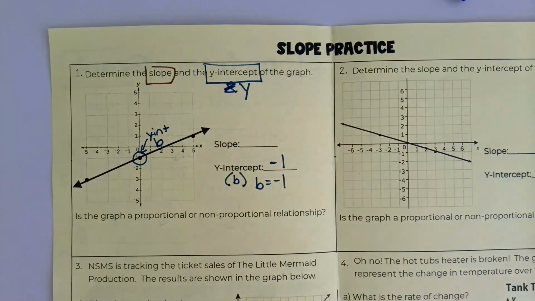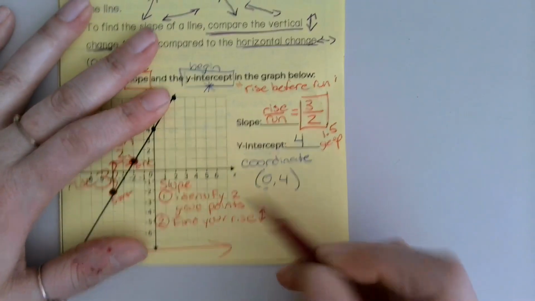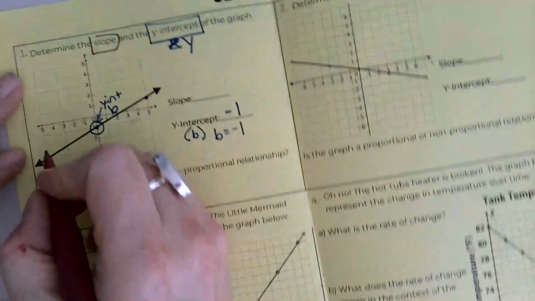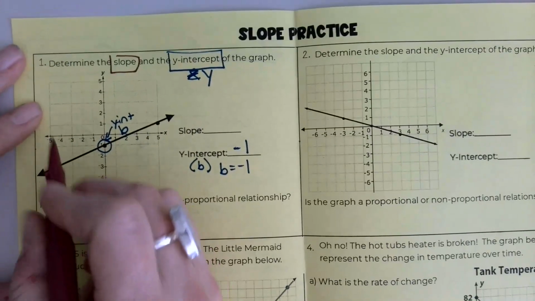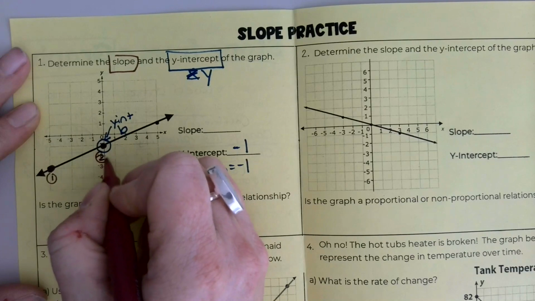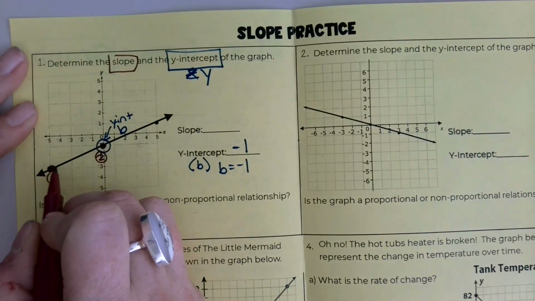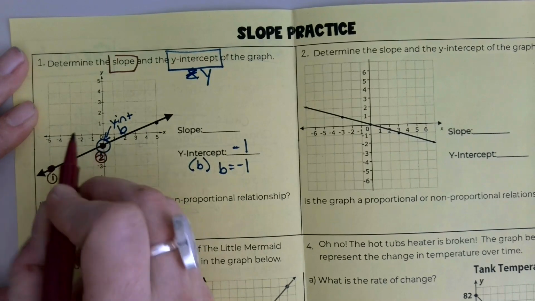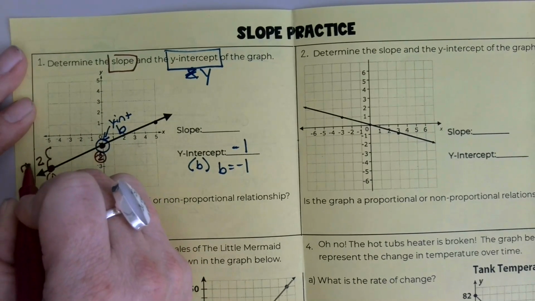Now, to find our slope, we need to first identify 2 good points. I'll choose this one as our first point, and I'll choose this one as our second point. Then we need to say, okay, if we can only walk in straight lines, we need to rise and run. So we rise up 1, 2. That's our rise.